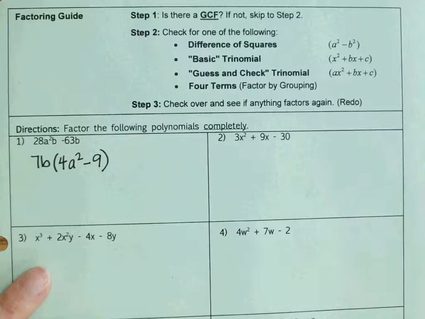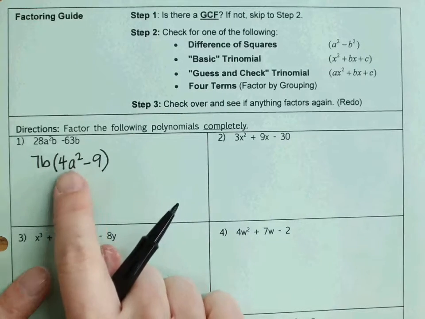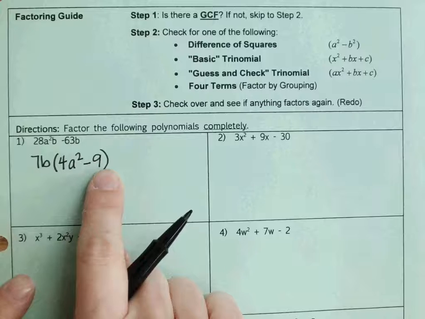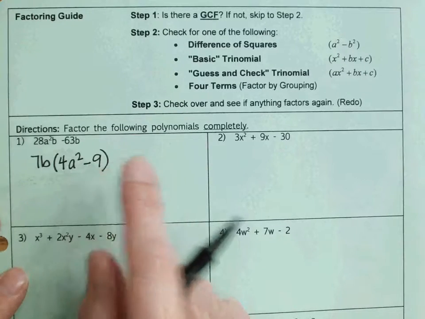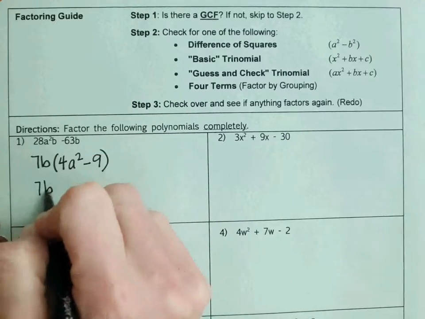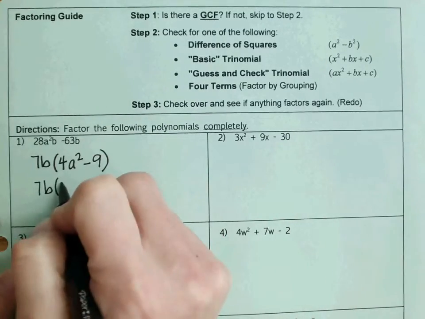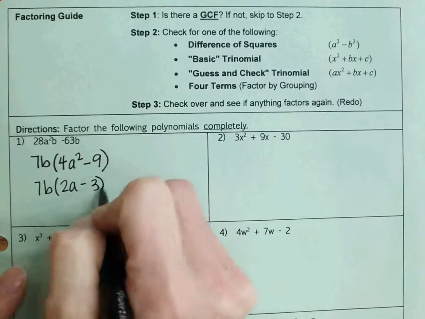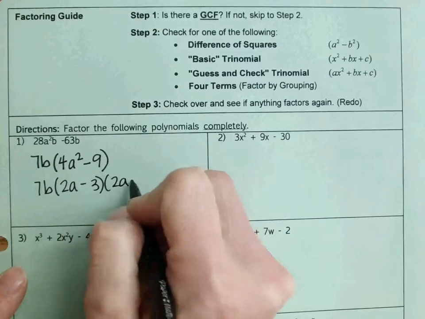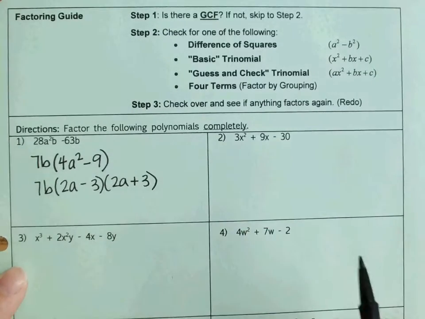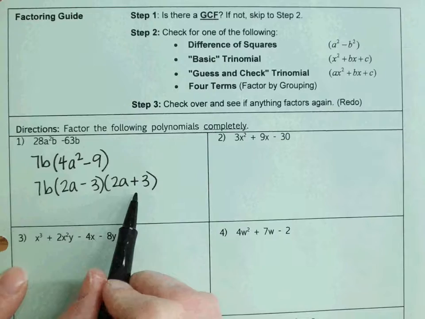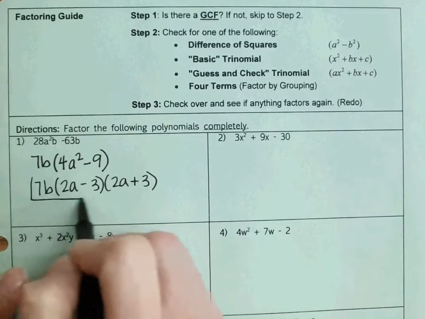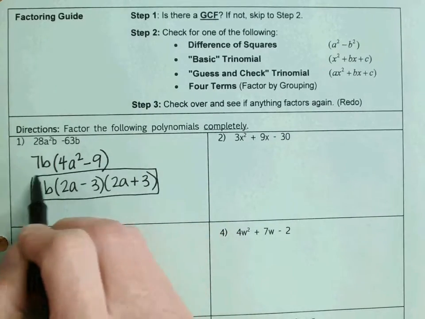And so I'm going to look at what's left in parentheses. I have 2 terms. I have a minus sign in the middle. And I can find the square root of both the first and last term. So I can do one more step of factoring, which is difference of squares. So the square root of 4a squared is 2a. The square root of 9 is 3. And we write our answer with 2 factors. I'm going to take a look: is there anything else that I can factor? And I cannot. So this is my final answer.